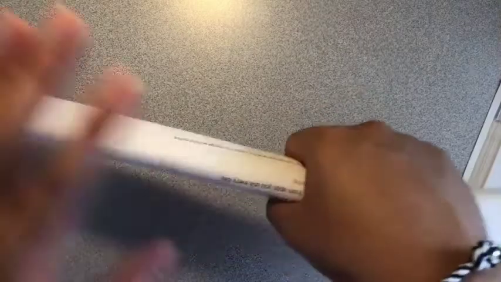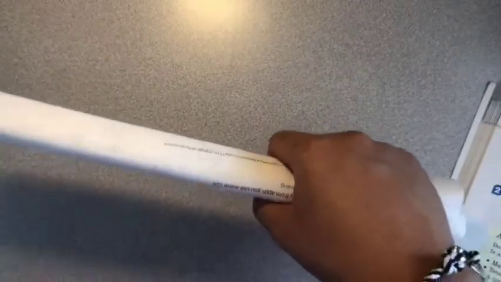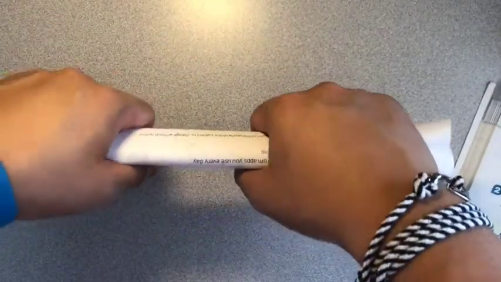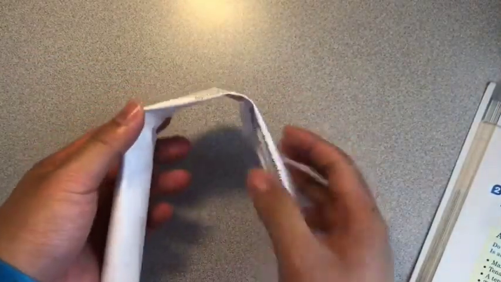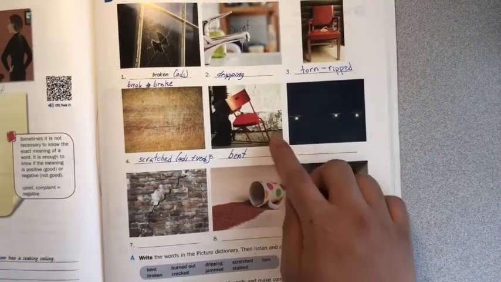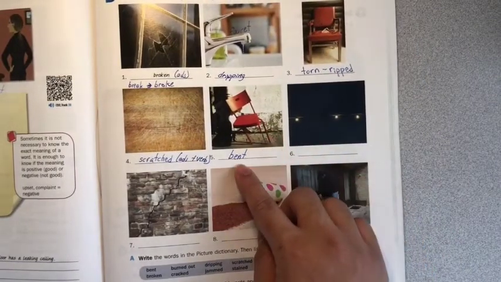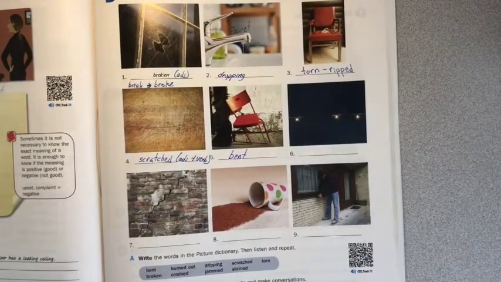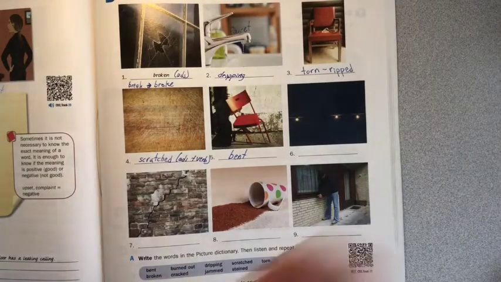So, if I have a piece of paper, so let's say this is a stick. It's a nice straight stick. Well, now it's bent. Now it's a bent stick. It's not straight anymore, it's bent. So, the legs on this chair are bent. Bent is an adjective.